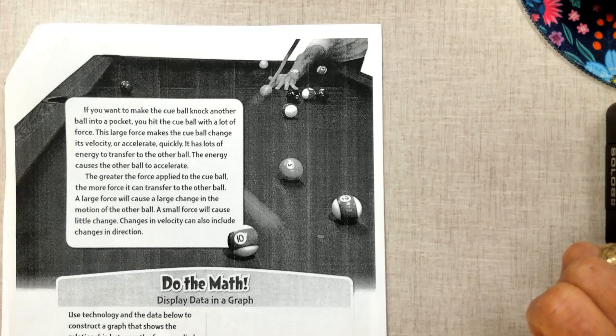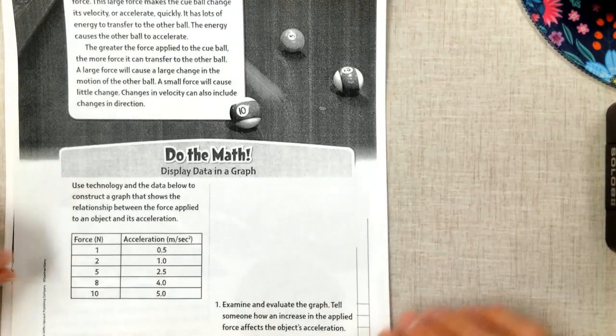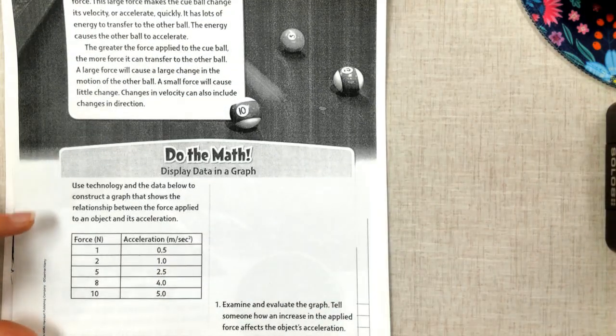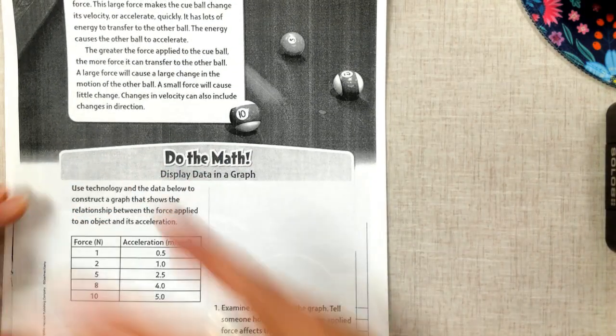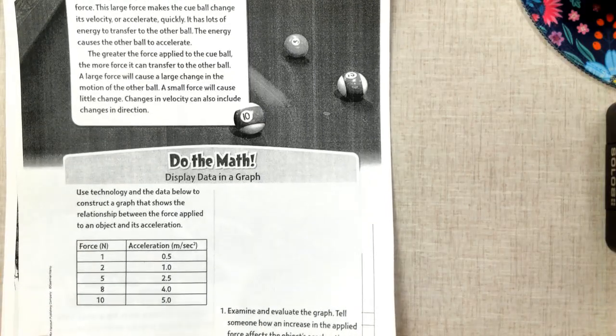The greater the force applied to the cue ball, the more force it can transfer to the other ball. A large force will cause a large change in the motion of the other ball. A small force will cause little change. Changes in velocity can also include changes in direction. We're not going to worry about that. We're going to skip this part here. Make sure you've completed the yellow sheet.